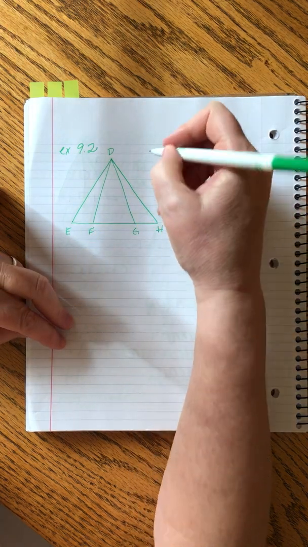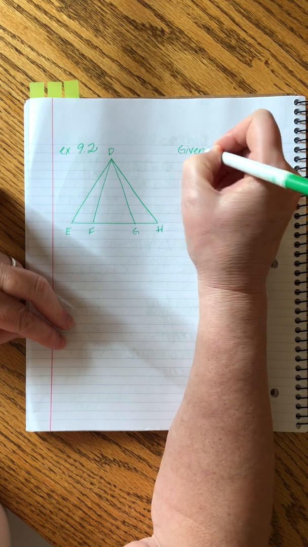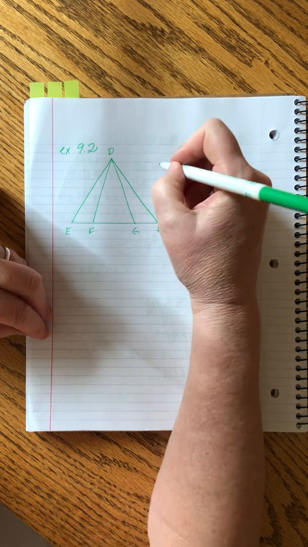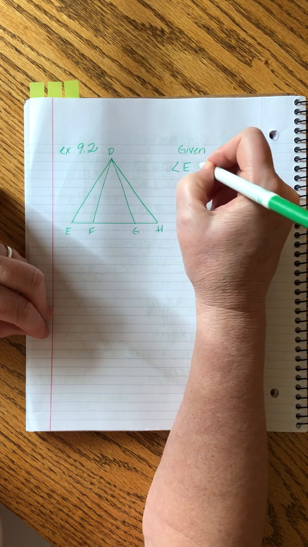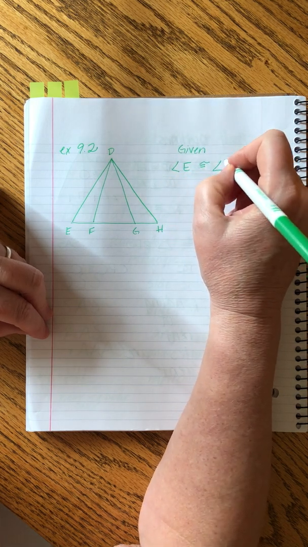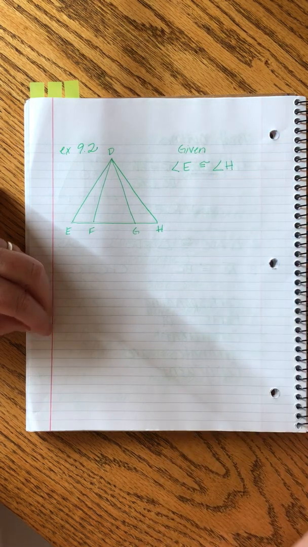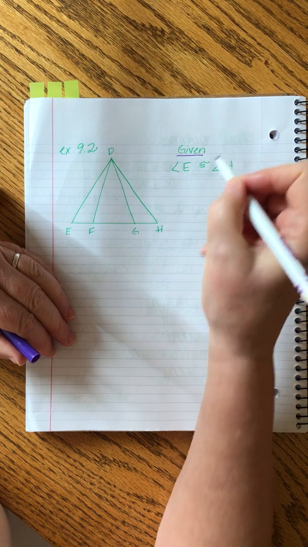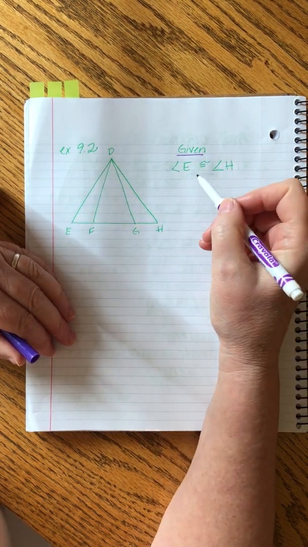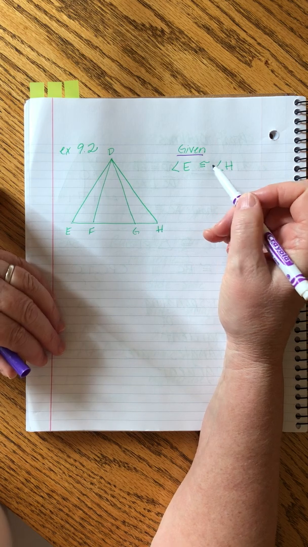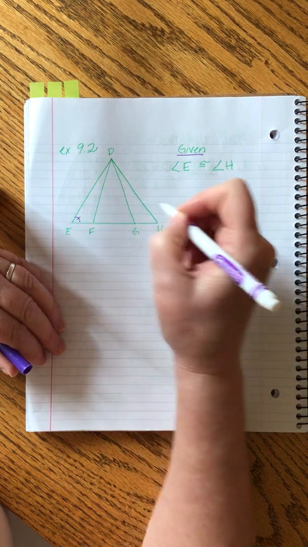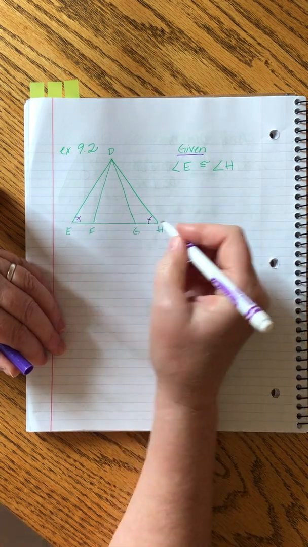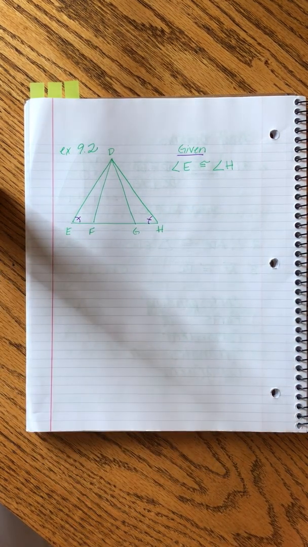Okay, given information is that angle E is congruent to angle H. And again, before I keep going, I'm going to mark that onto my diagram. Angle E is congruent to angle H. Okay, so that means angle E and angle H can be marked with the same tick, right? Because they're the same. And that gives us an angle that is congruent that we can now add to our mental list as we're thinking about side, angle, angle, all that, right?